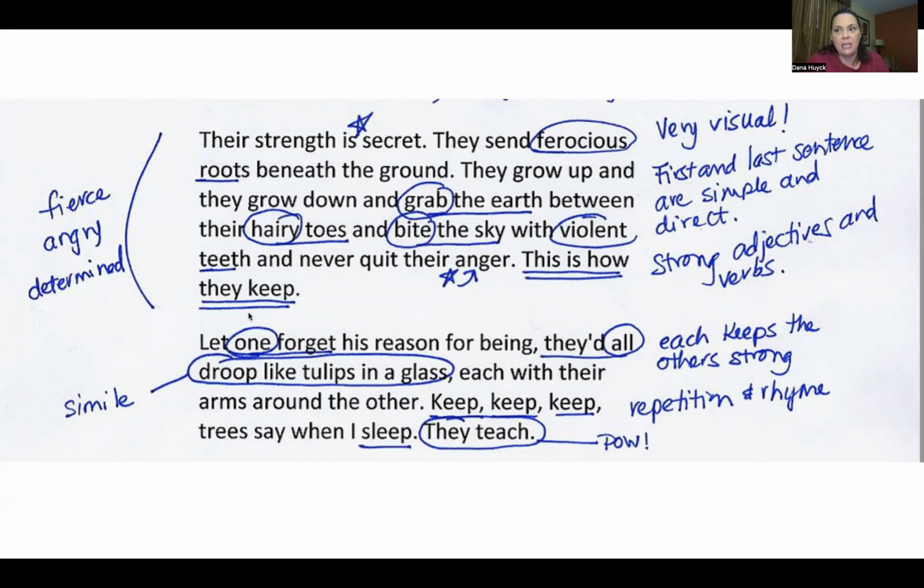This is how they keep. All right. Then down here, let one forget his reason for being. They'd all droop like tulips in a glass. It's a simile. I had to point it out there for you. Each with their arms around the other. They keep. Trees say when I sleep. So she's sleeping and she can still hear them. They teach. It's very, very big right there, how the trees are teaching her how to kind of be a human and be a person and how to fight through things.